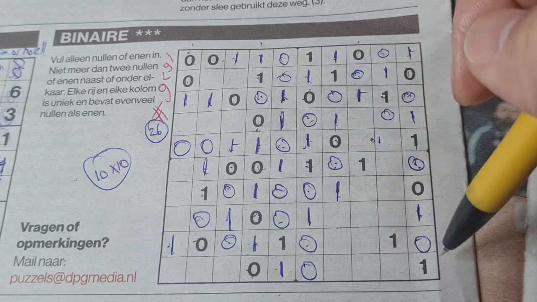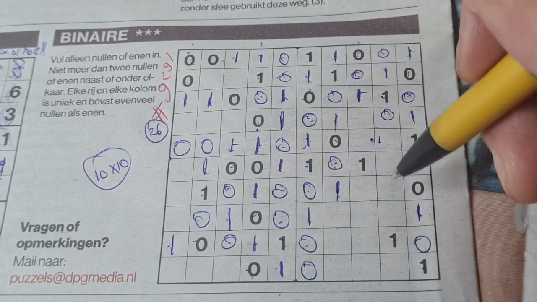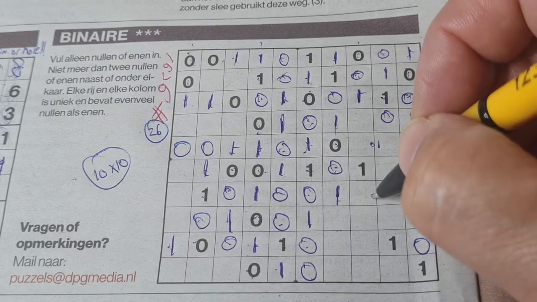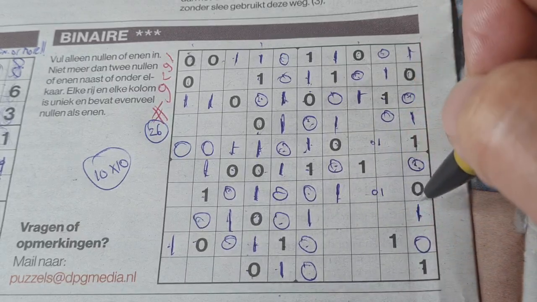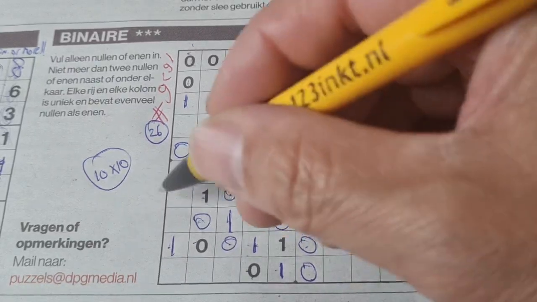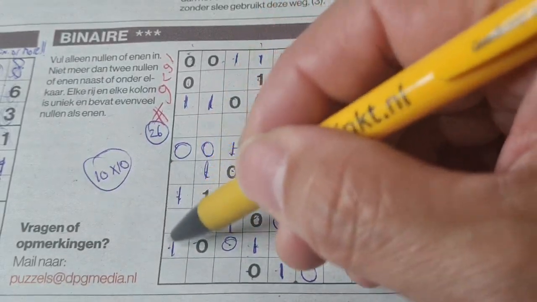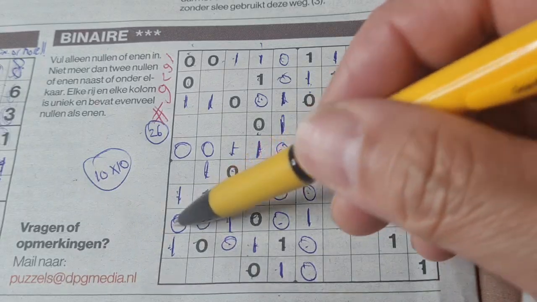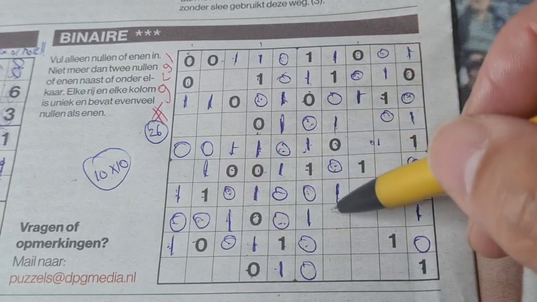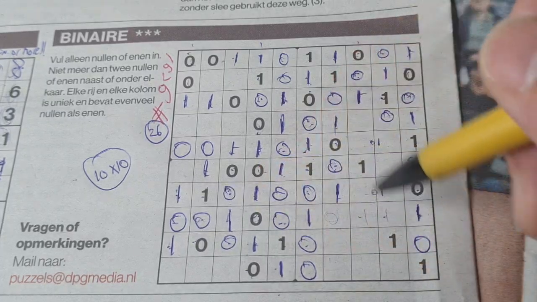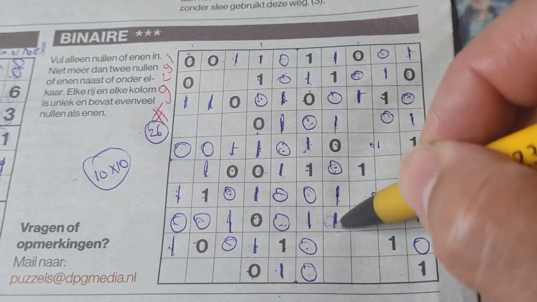Let me see. I know between a 1 and an O with 2 empty boxes, there's always an O and a 1, but I do not know in which order. So we have the first O, second O, third O, fourth O, fifth O. So that box should be a 1. Between the 1s comes an O. Now we have 4 O's here. If I place number 5 here, then we have 3 1s in a row, which is not allowed, so this should be a 1.